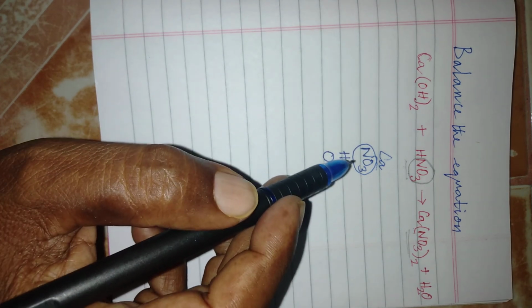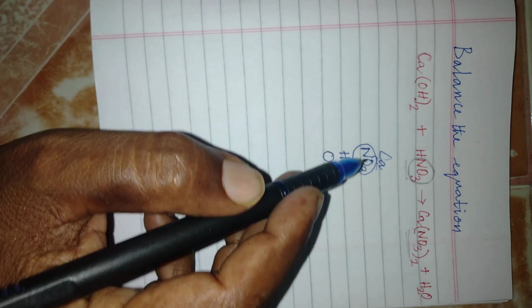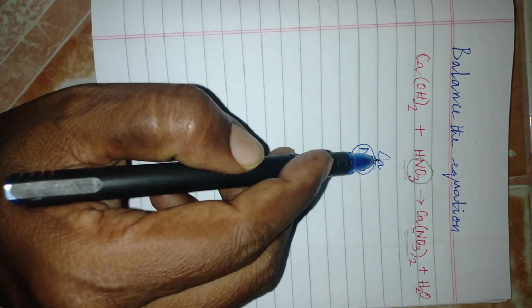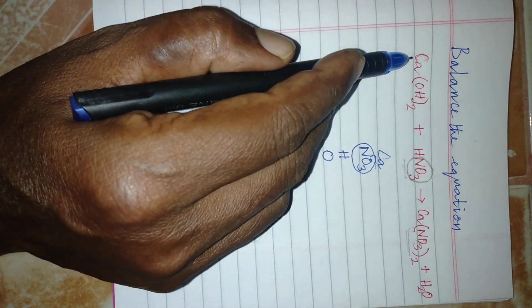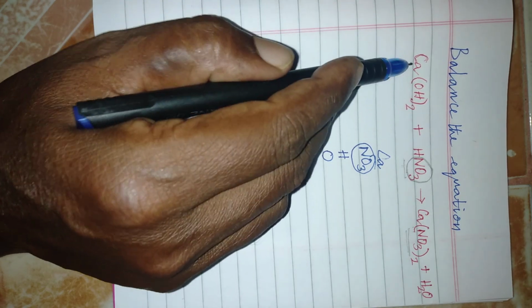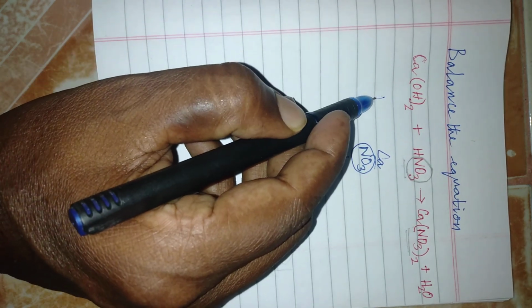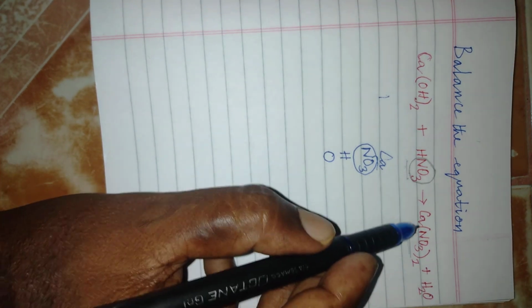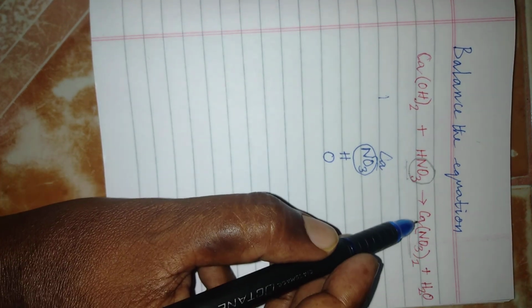After listing out, now we can check at the left hand side how many calcium atoms there are. This calcium is present only one time on the left hand side, the reactant side. At the product side, how many times is this calcium atom there? Only once.